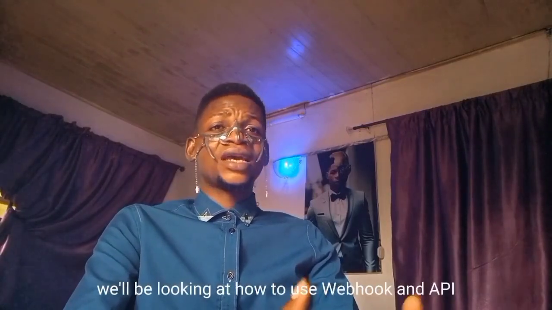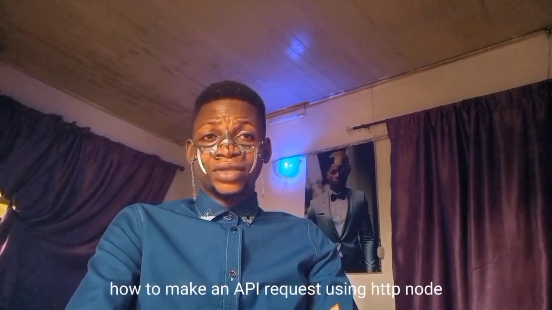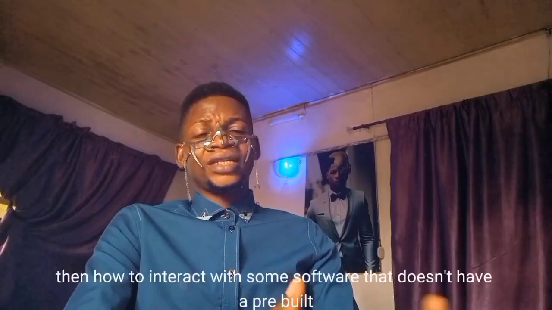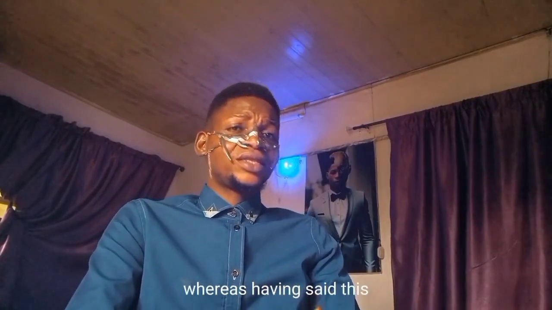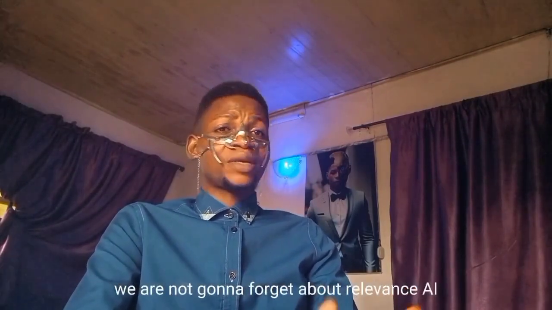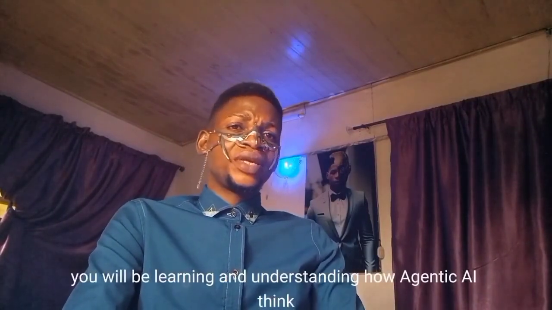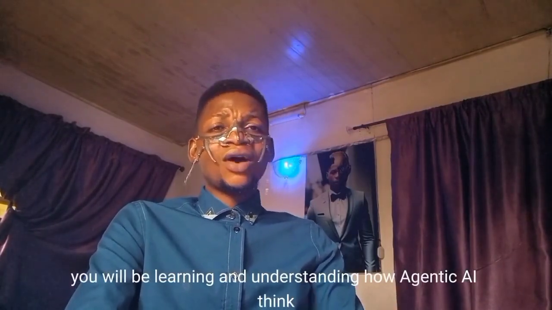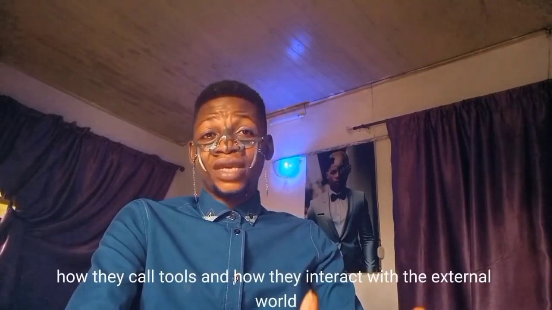Then we'll be moving on to start learning the advanced. There we'll be looking at how to use webhook and API, how to make an API request using HTTP node, then how to interact with some software that doesn't have pre-built nodes on N8N. Having said this, we'll be leveraging more on N8N, but don't worry, we are not going to forget about relevance here because of its less technicalities and so on. Moving on, you will be learning and understanding how agentic AI think, how they reason, how they call tools, and how they interact with the external world, right?